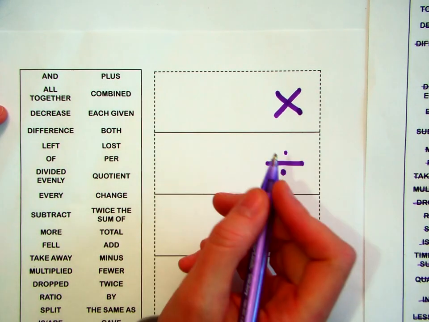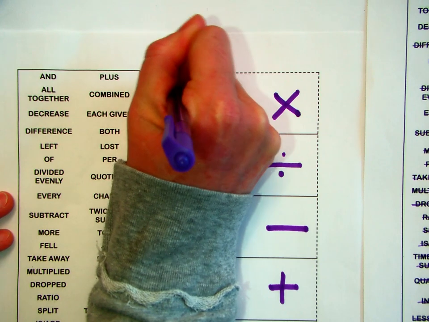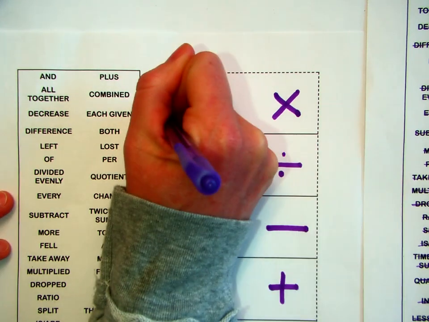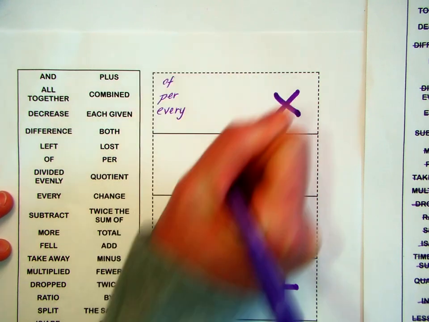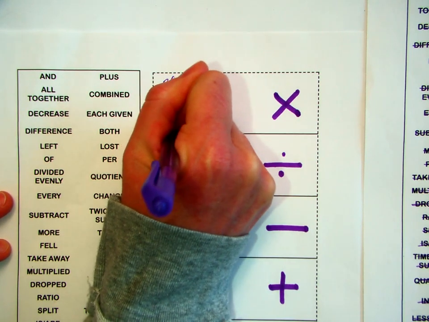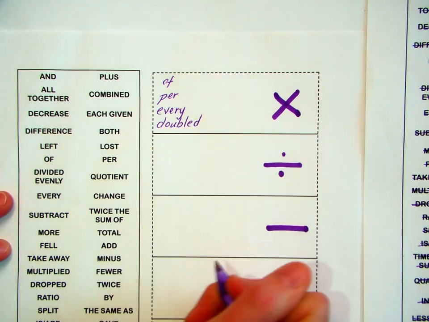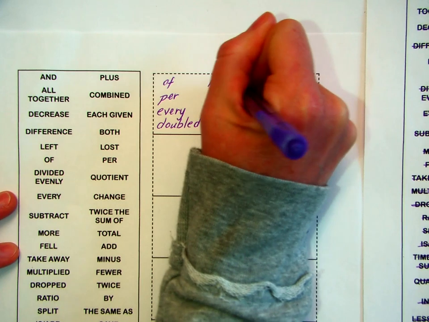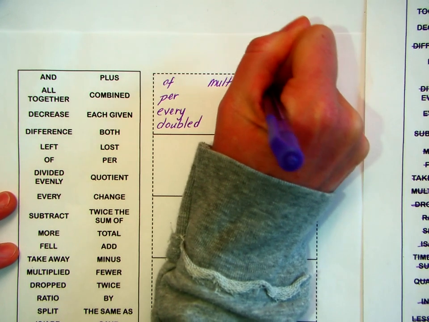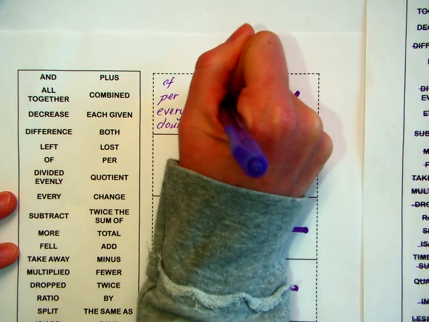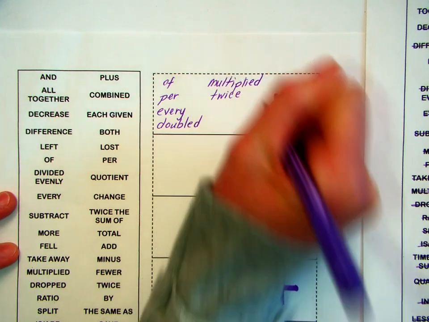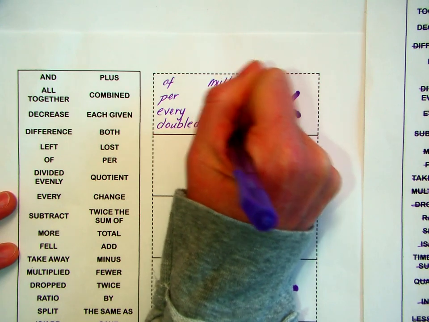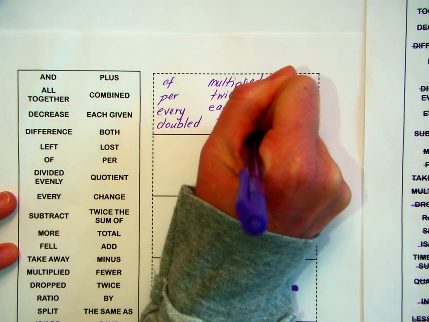In the multiplication category, words such as of, per, every, doubled, multiplied. Hopefully that one seems obvious. Twice. Each. And then product. Those are your key vocabulary words there.